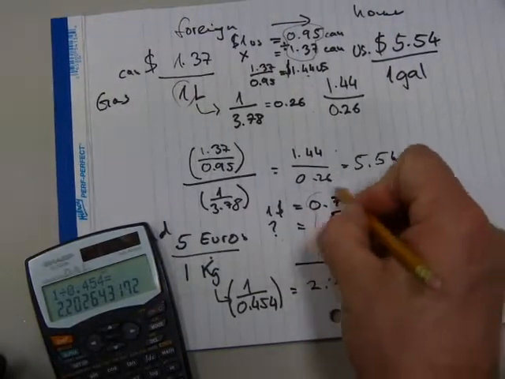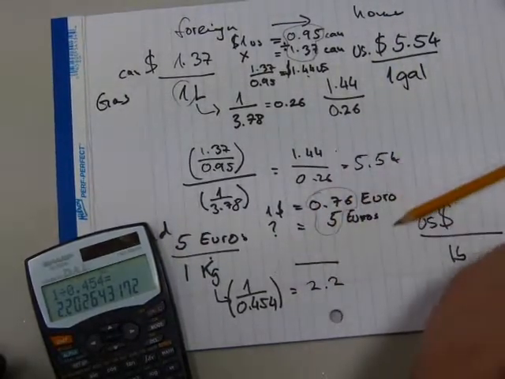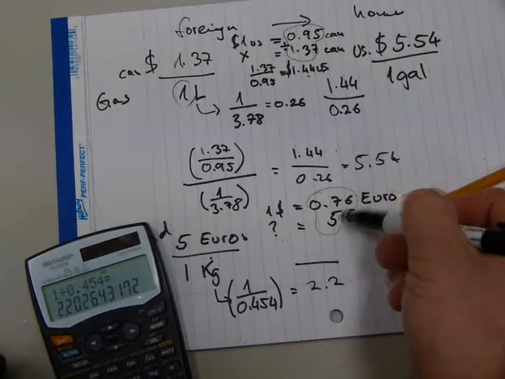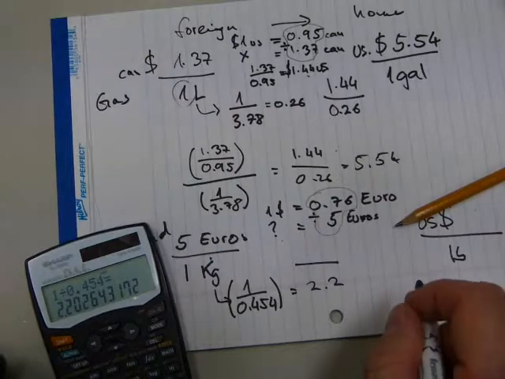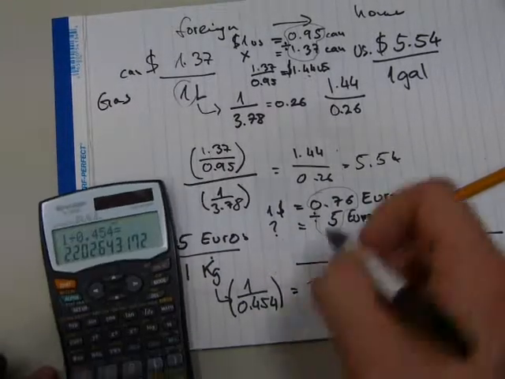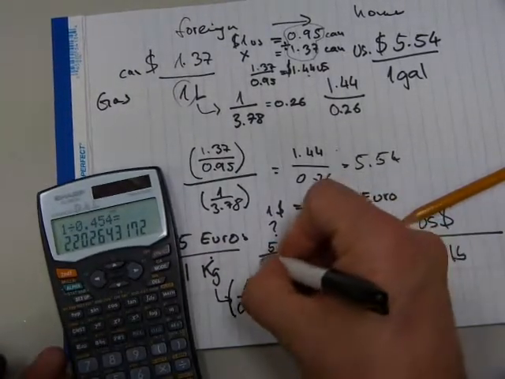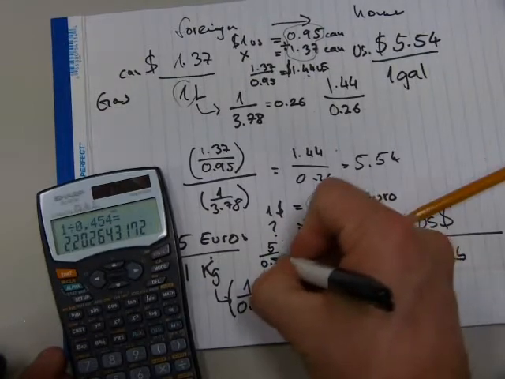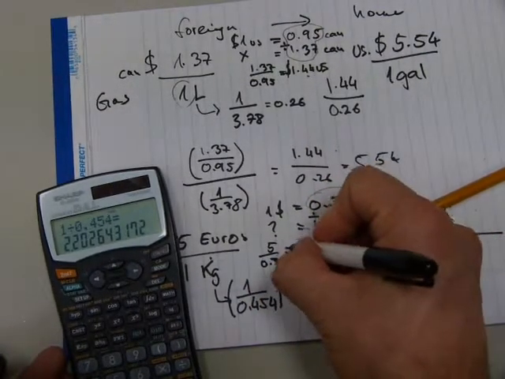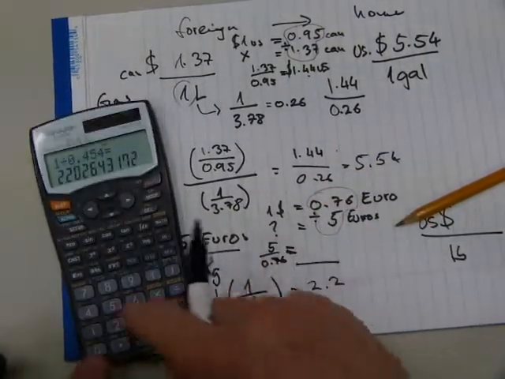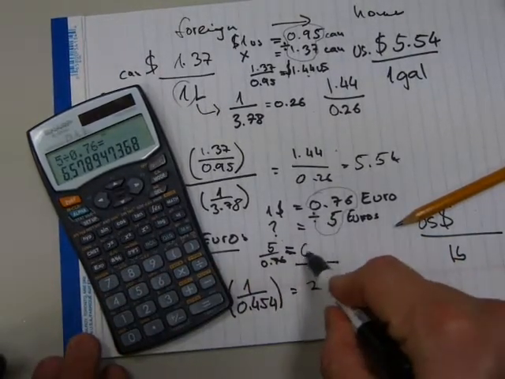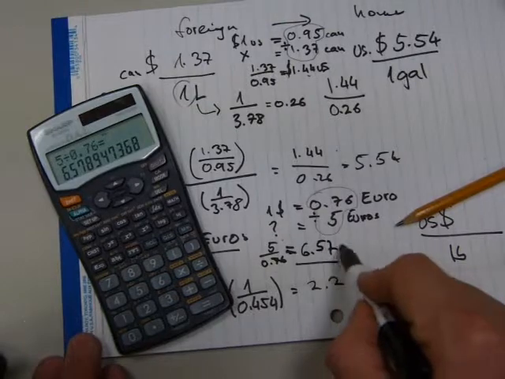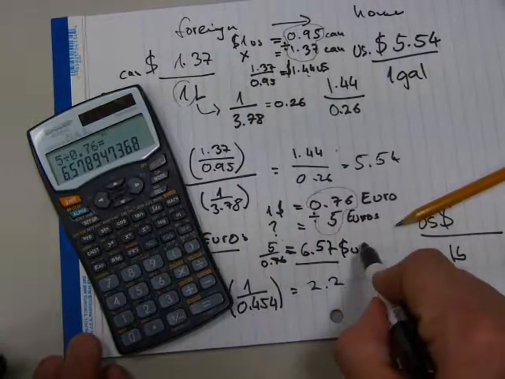We have these amounts, and we have to do a division, and we have to divide the 5 by the 0.76 and not the other way around. When we divide 5 by 0.76, what we get out of it is $6.57 US.